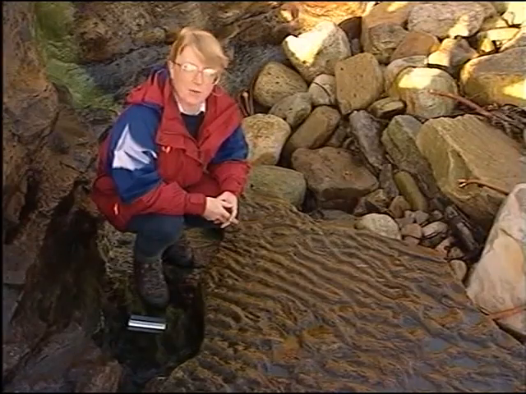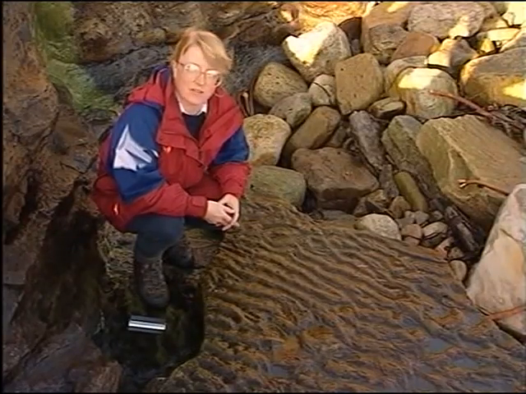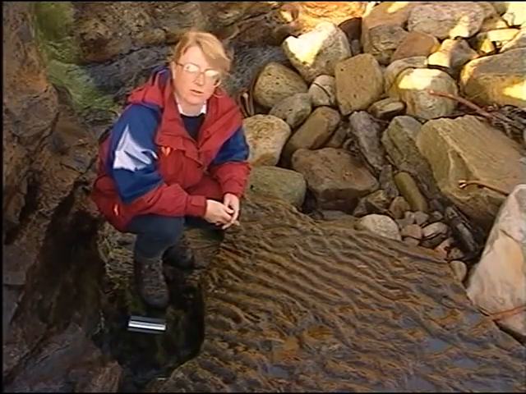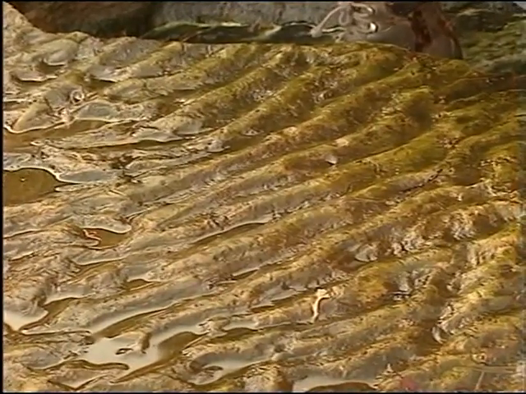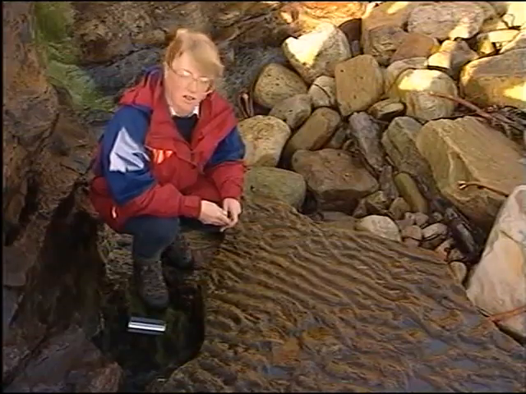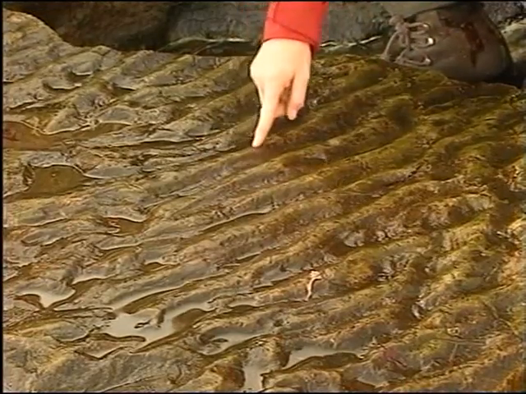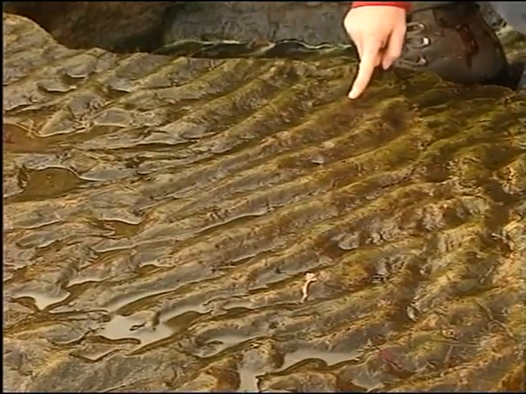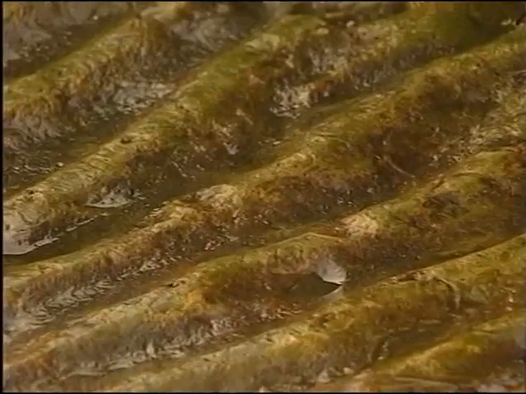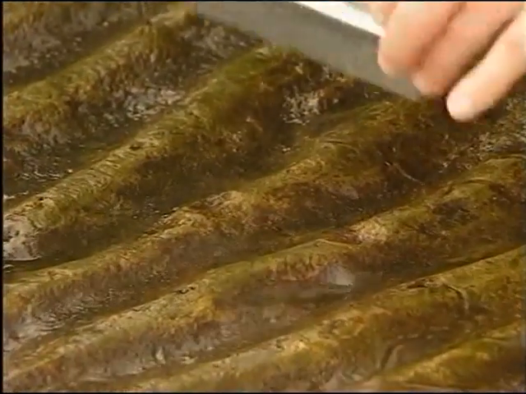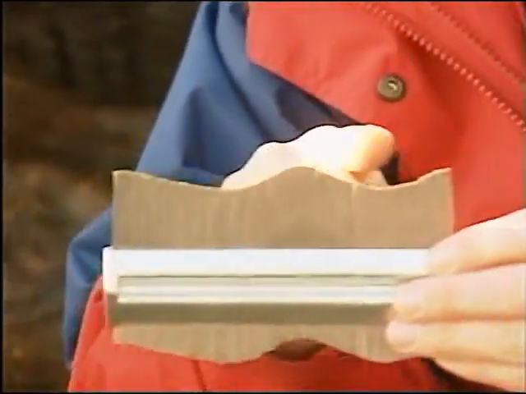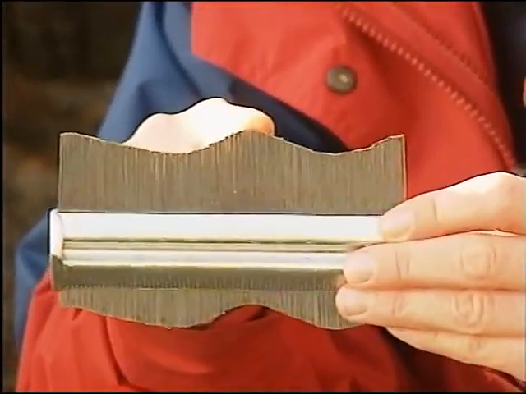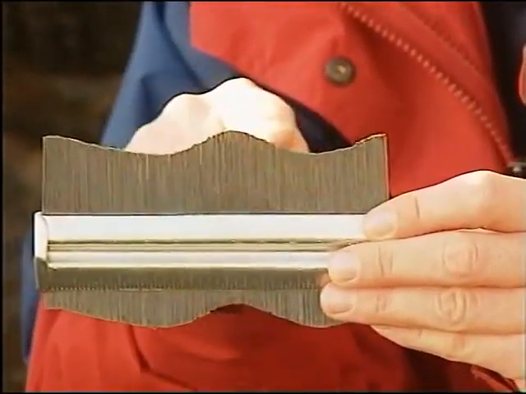Here we are back on the Carboniferous rocks, and in front of me there's a fallen block which shows some ripples. We know that these are wave-formed ripples, like those that we saw on the modern beach, for two reasons. They have nice, sharp, symmetrical crests. We can look at these crests in a bit more detail using this contour tool. Here we can see the nice sharp crest and the curved trough.